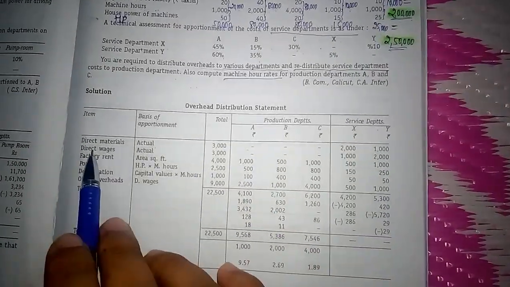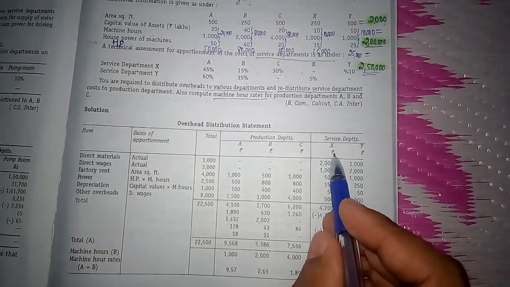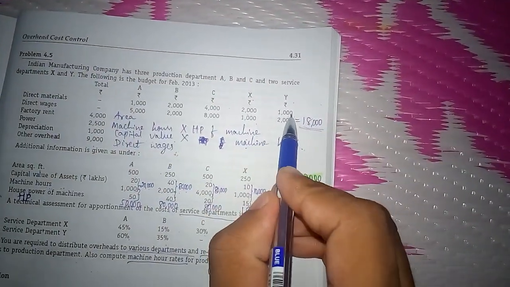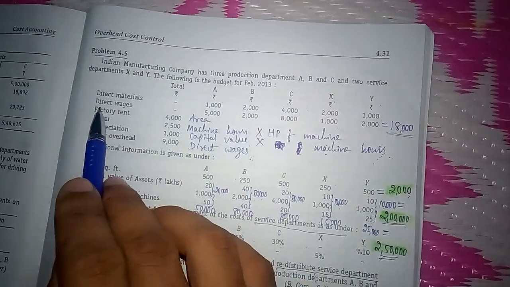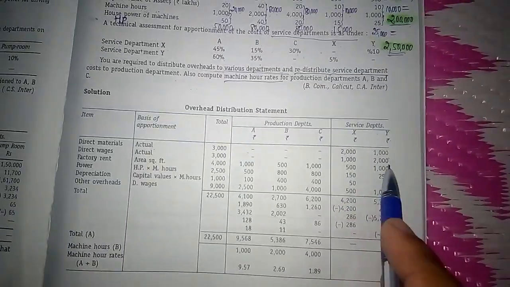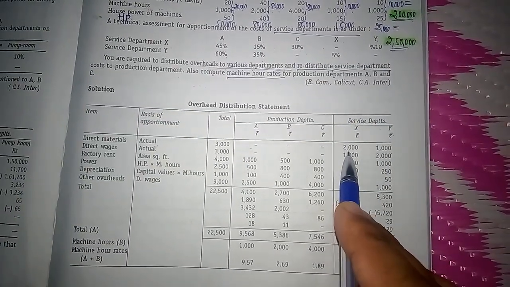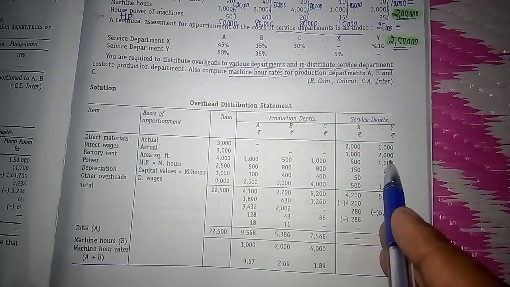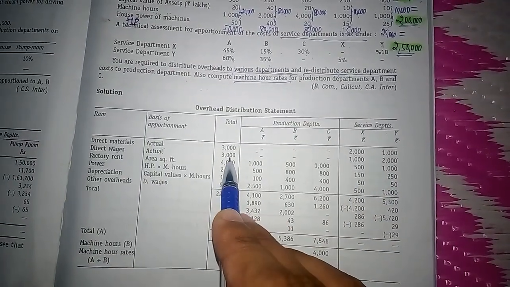So here direct materials for service department X and service department Y is 2000 and 1000 respectively. Here they have given 2000, 1000 direct material, and direct wages is 1000 and 2000. So just make a total. 2000 plus 1000, it will be equal to 3000. 1000 plus 2000, this will be equal to 3000 rupees.